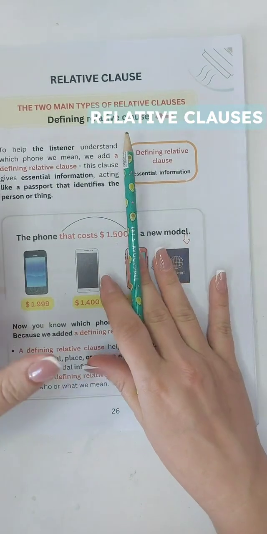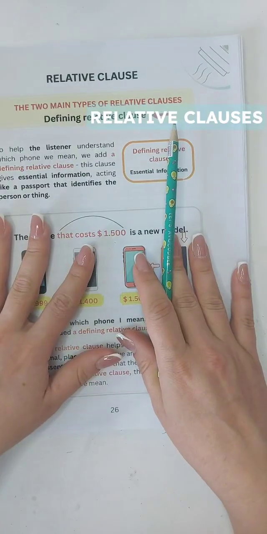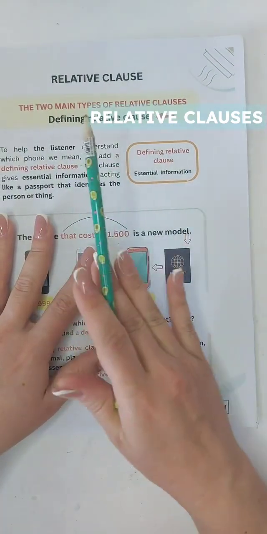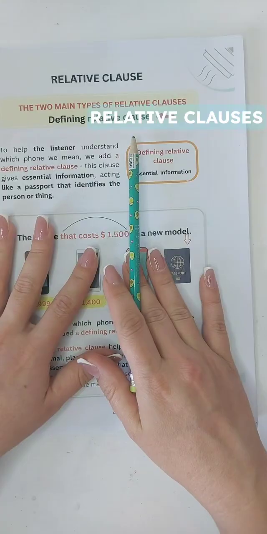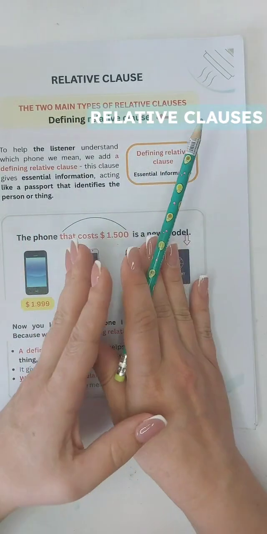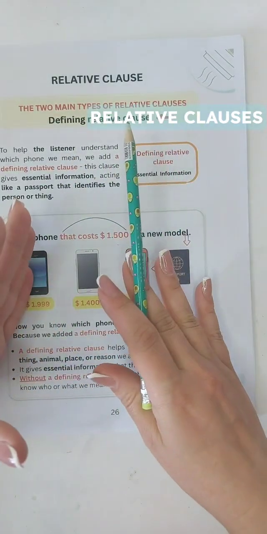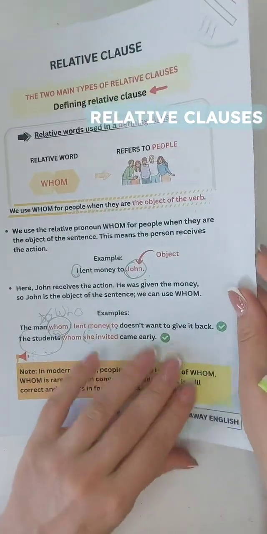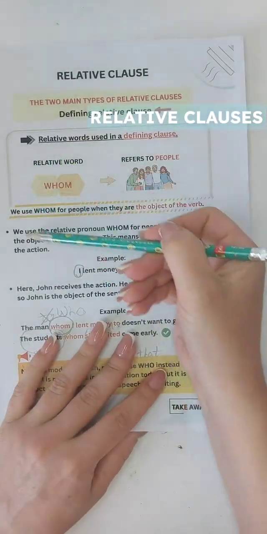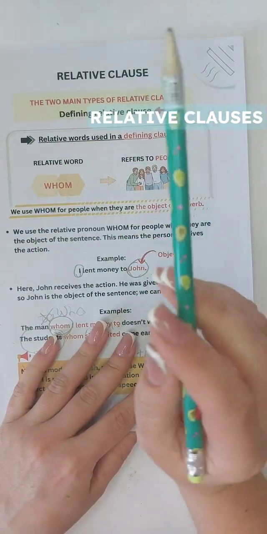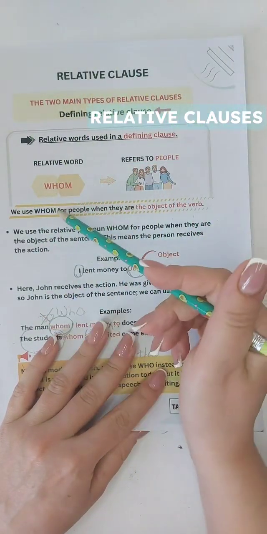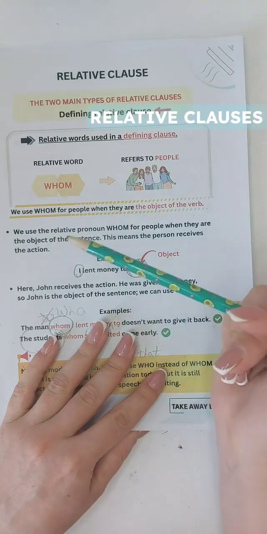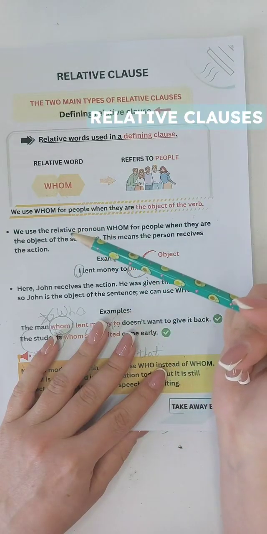We talked about when we can use the zero relative, when we cannot use it, when there is a verb, when there is a pronoun. We covered each relative word, and when we can use them.